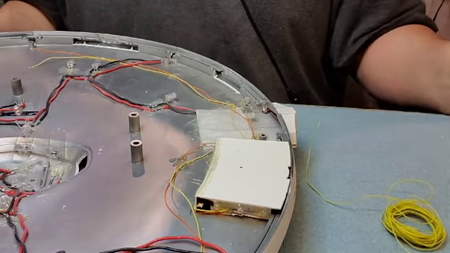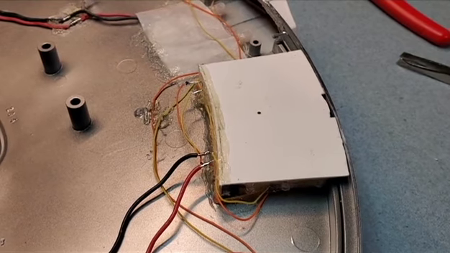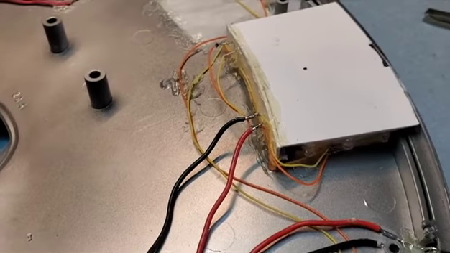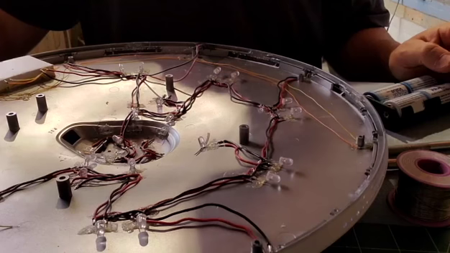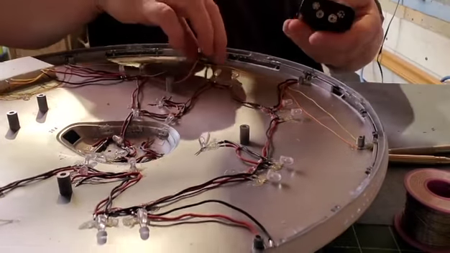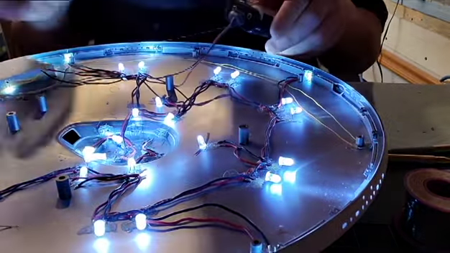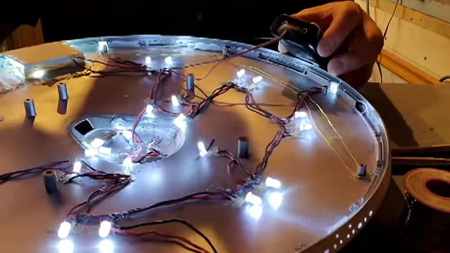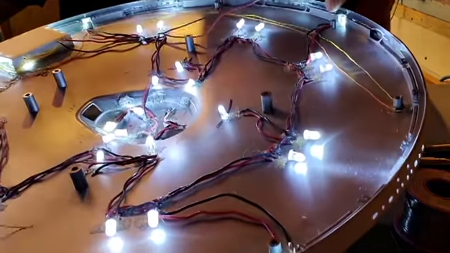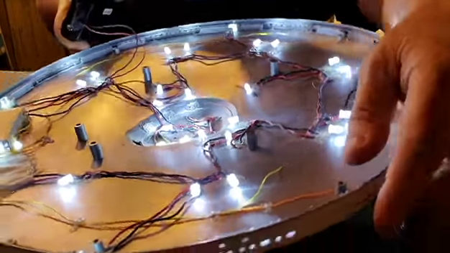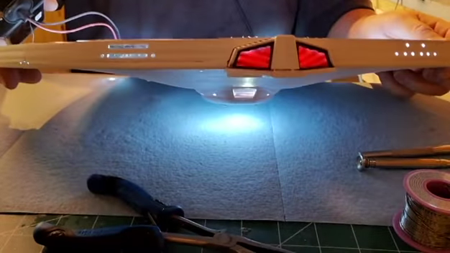Okay, there we go. There we go. Looks good. Got it all tied in there. Let's do a quick light test. Okay. I'm using a 6-volt power source. Ooh. Wow. Very, very good. Yes, indeed, very good. Impulse engines looking good. Very nice.